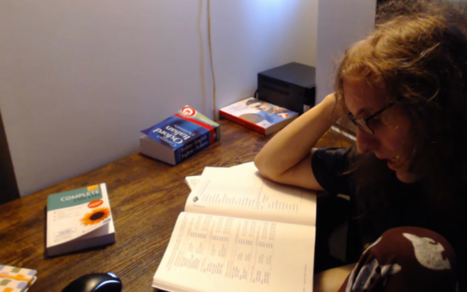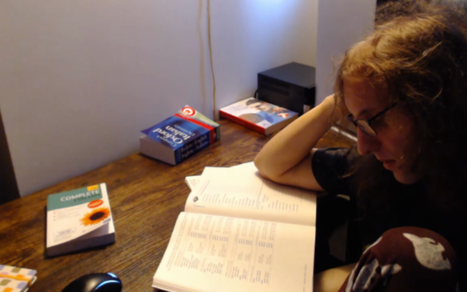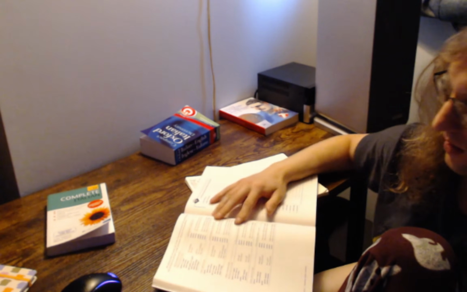Questa sono per una ragazza, per una amica. Okay, quella ragazza, quella amica, quella. So this becomes questa, quella, this becomes quella, it's the same. Queste becomes queste, quelle becomes quelle, so those stay the same.